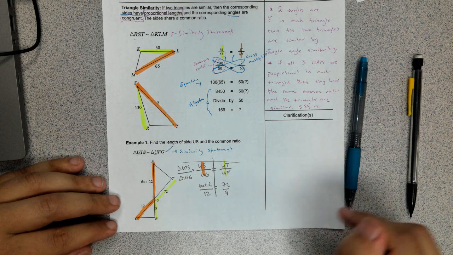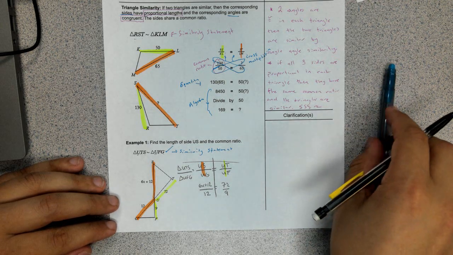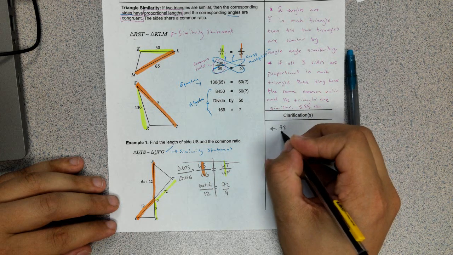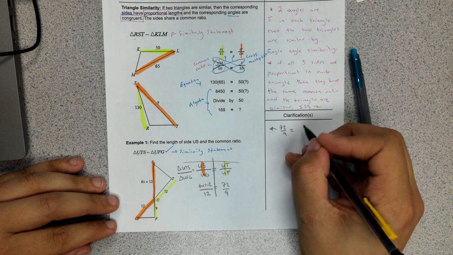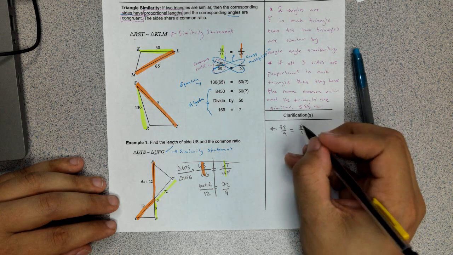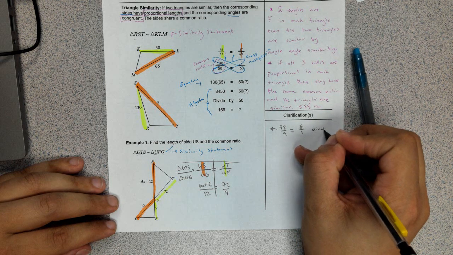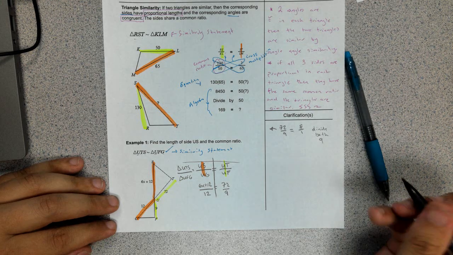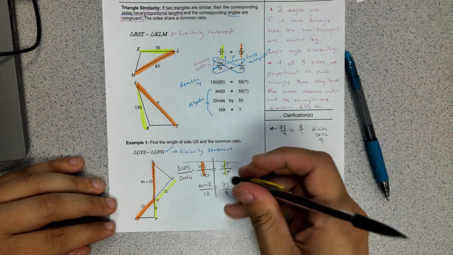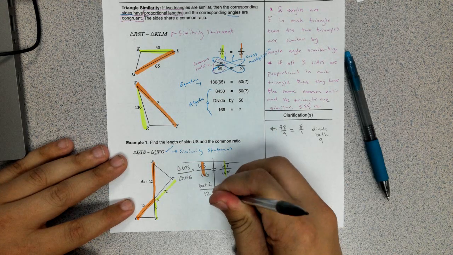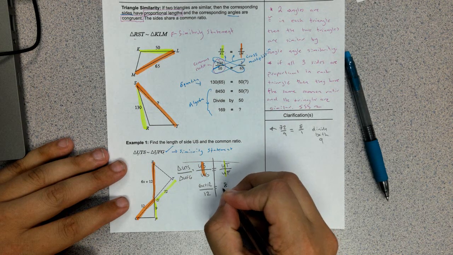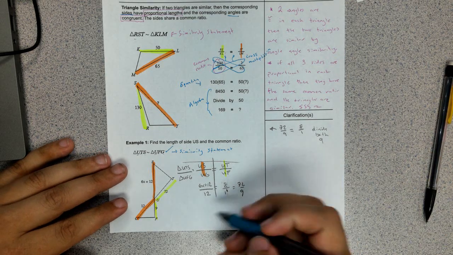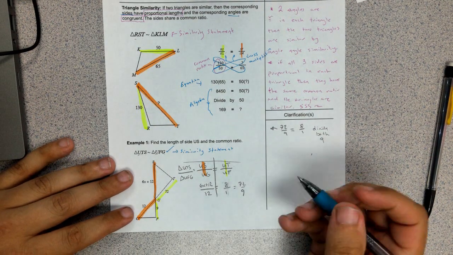And what I noticed about 72 over 9 is that I can simplify it, which we'll do in the clarification here. 72 over 9 is equal to 8 over 1 because I can divide both by 9. And so I'm going to now replace this with 8 over 1 and use that to cross multiply so I don't have to worry about as big numbers.